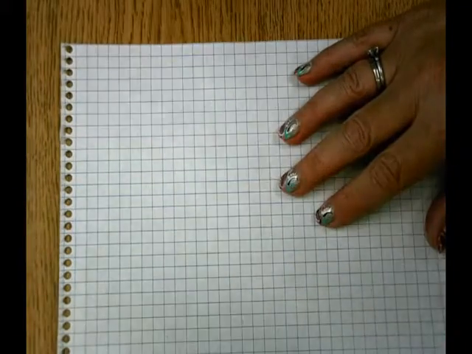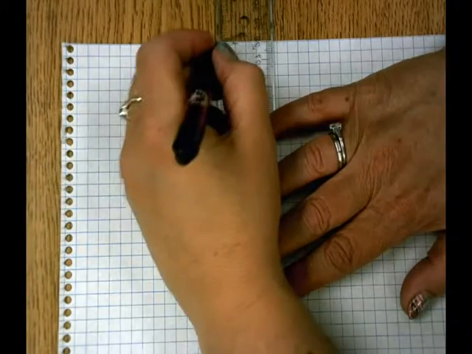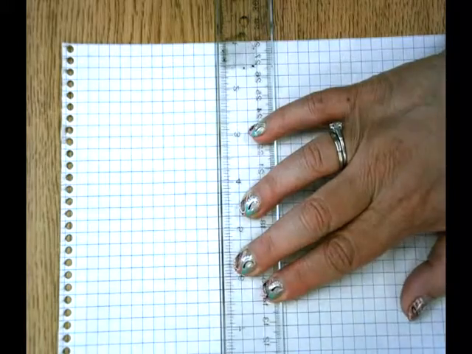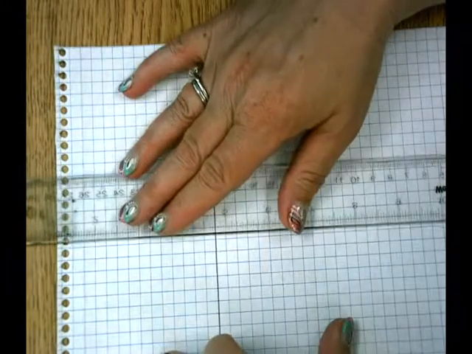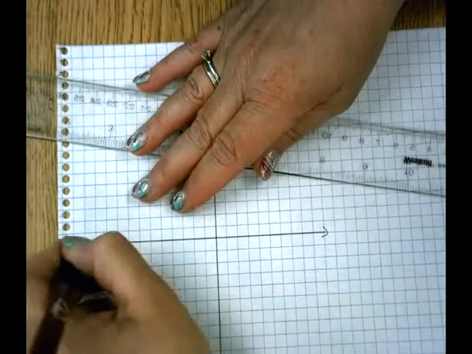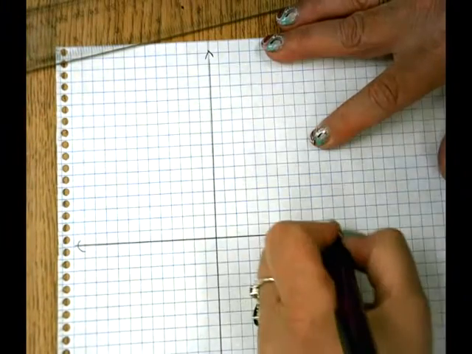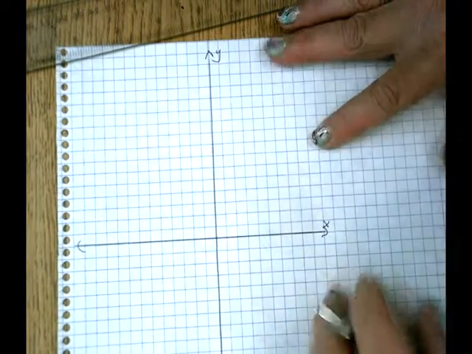The first thing I'm going to do is I'm going to draw a graph. And I'm going to label my x and my y-axis.